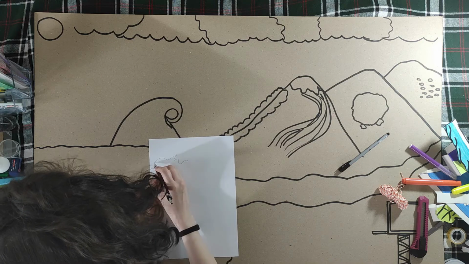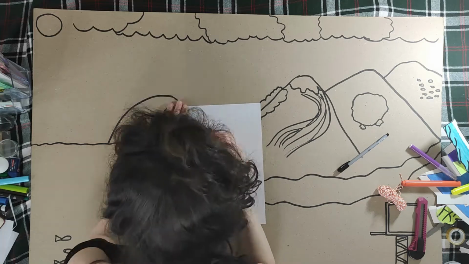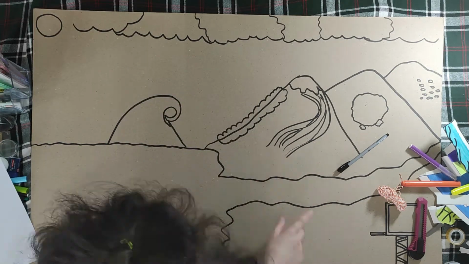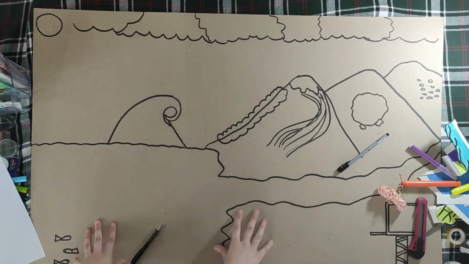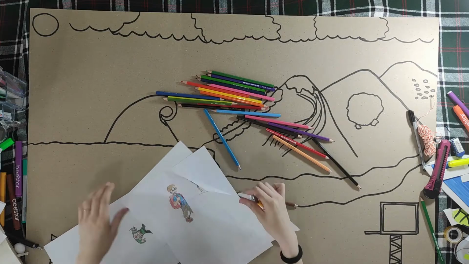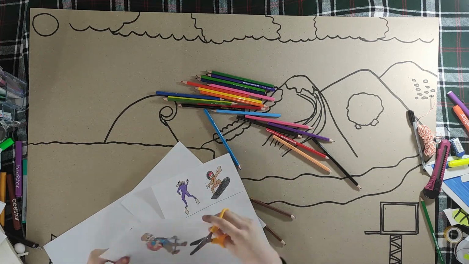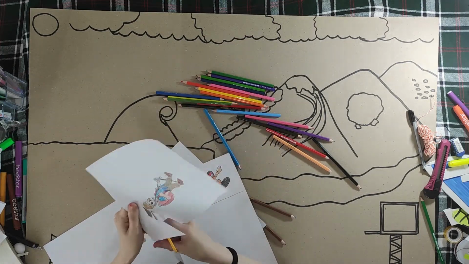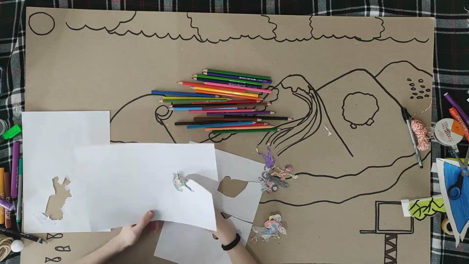Okay, we painted them inside, but where are the people who do this sport? Let's draw them too. I drew a little bit less. Of course, I will not leave it like this. Now, I color them inside. Yeah, I preferred vibrant colors to attract attention. Now, I cut the images I drew.